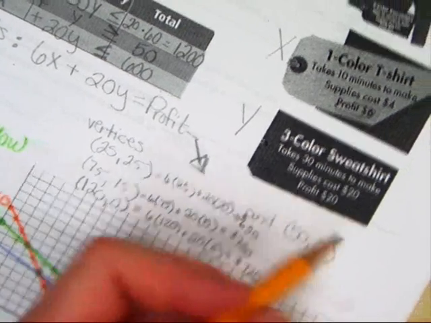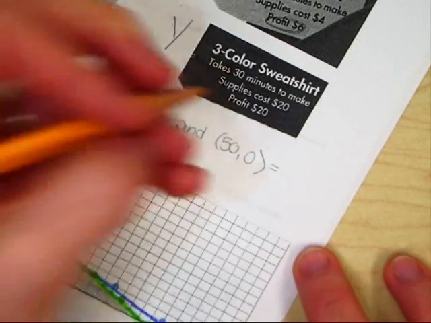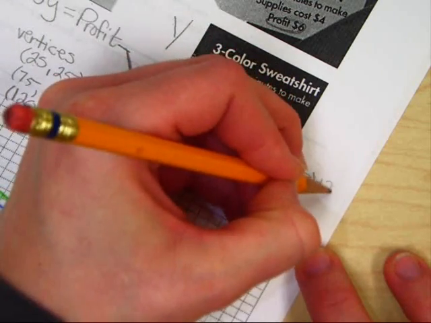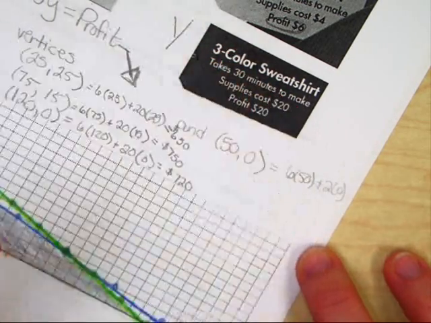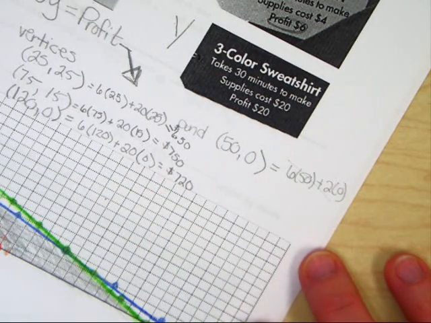Now the last thing we need to test, which is going to be pretty apparent, is the 50 t-shirts and 0 sweatshirts. That is not going to maximize our profits. So we do 6 times 50 plus 20 times 0, and we may as well just X it out because that's not going to be at all close to these numbers. It's only going to be $300. Now we make our final answer.